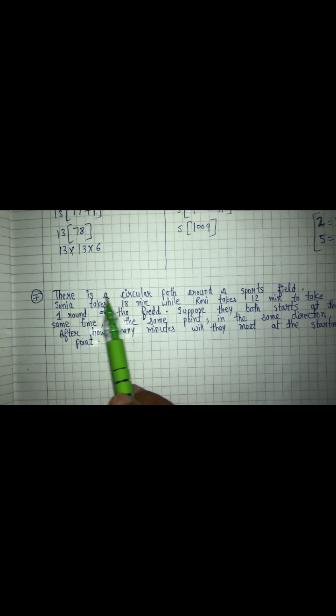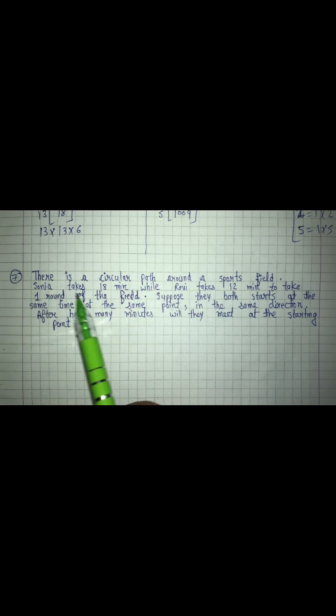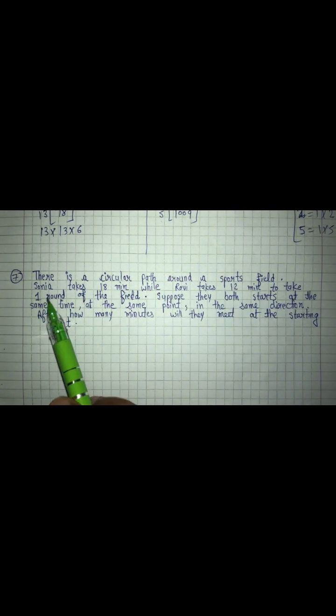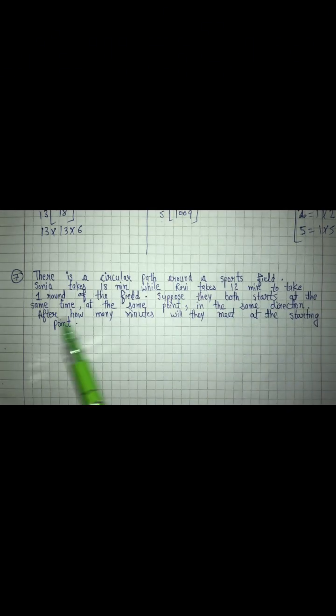Now question number 7. There is a circular path around a sports field. Sonia takes 18 minutes while Ravi takes 12 minutes to take one round of the field. Suppose they both start at the same time and at the same point in the same direction. After how many minutes will they meet at the starting point?